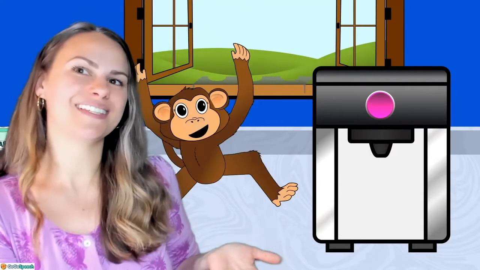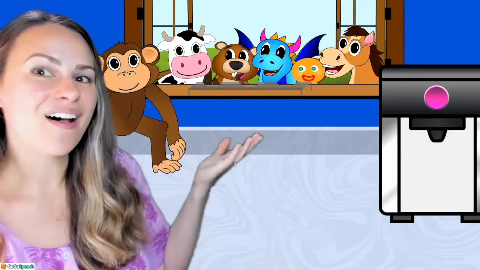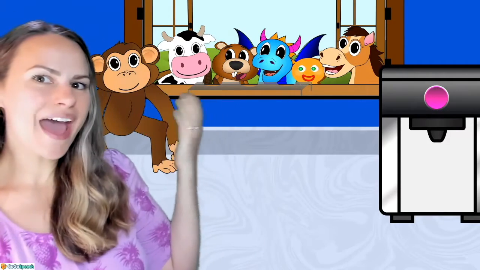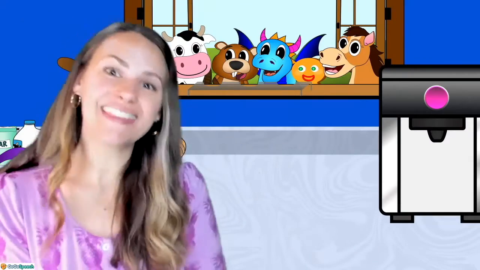You can go back and forth between these slides. And in the final scene, you're going to see all of the animals and characters from the story. They're all going to be in the window here. And everyone is so happy after eating all of that yummy ice cream. And that's the end of the story.